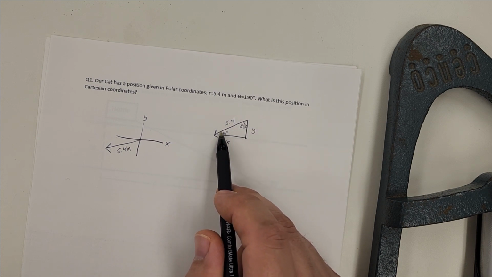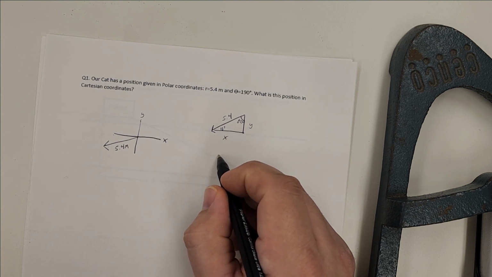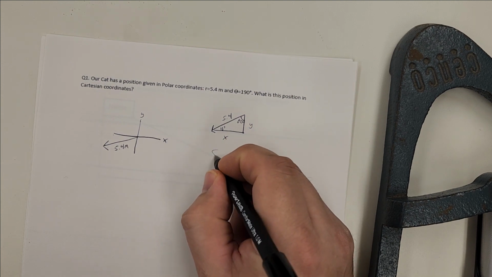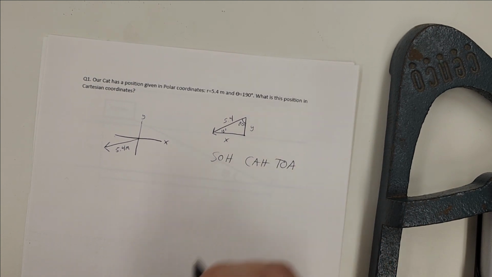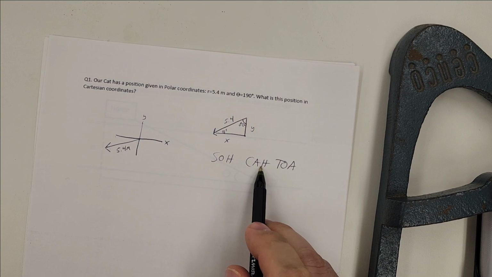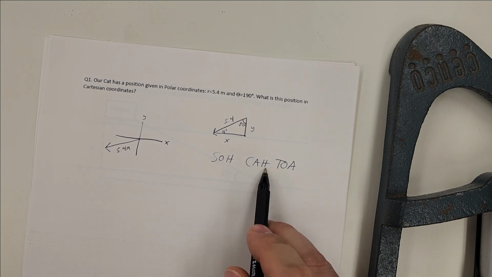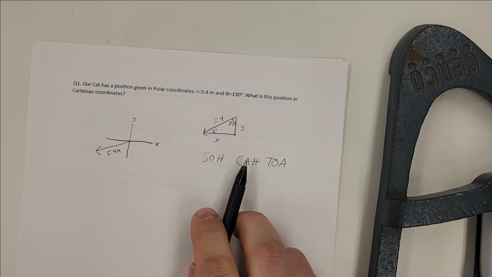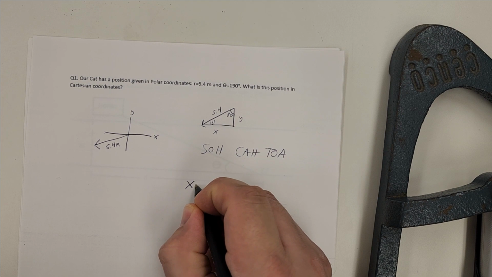So if I do that, this would be the adjacent end is what I'm looking for. So for that, I would need cosine. Because if you remember SOHCAHTOA, I want something that has the adjacent and the hypotenuse and the angle, because that's what I'm looking for, is the adjacent. I have the hypotenuse and I have the angle. Okay, so I'll use cosine for that, which means x.